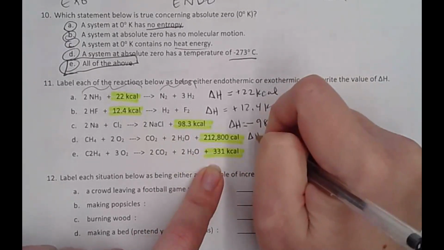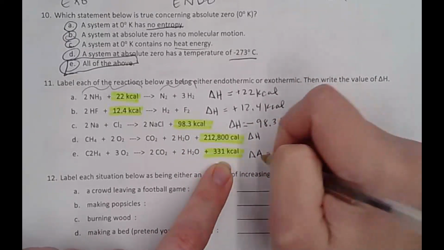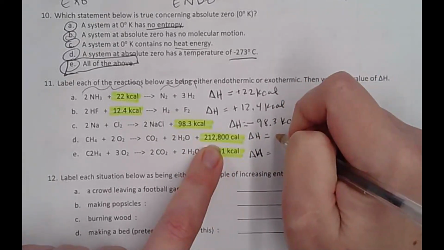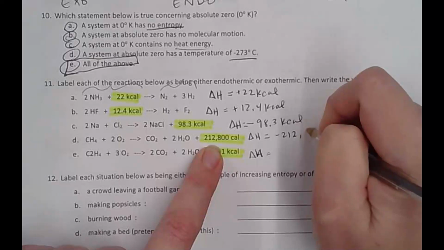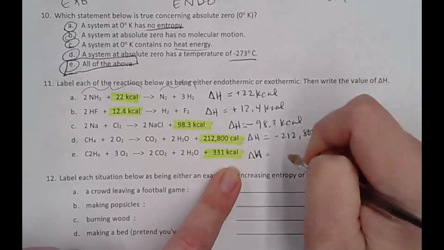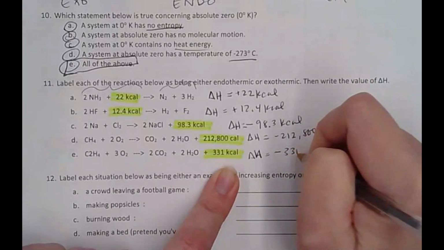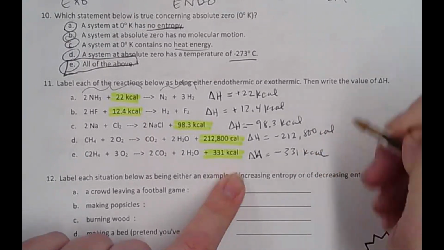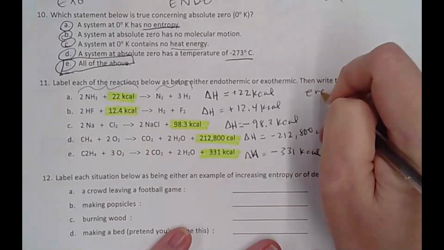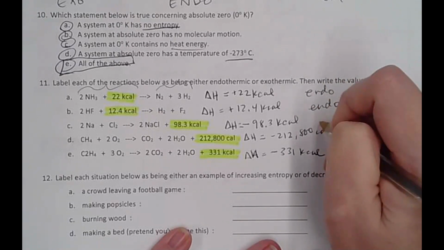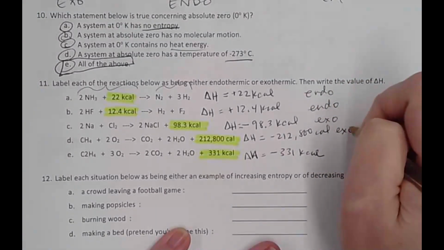Same thing for all of these ones that are on, oops, that's an H, on the right. Negative 2,012,800 calories, negative 331 kcal. So again, if it's positive, that's endo. If it's negative, it's exiting, exo.